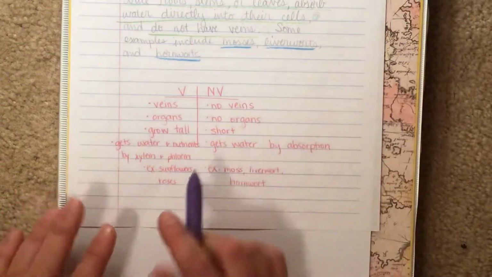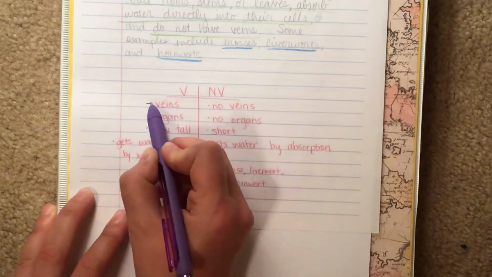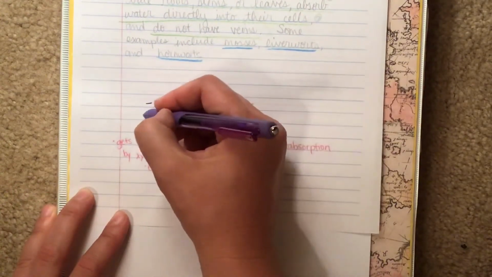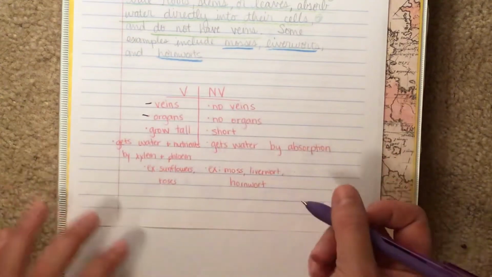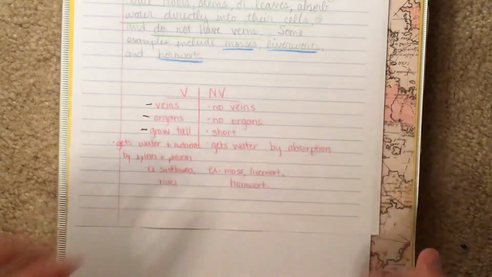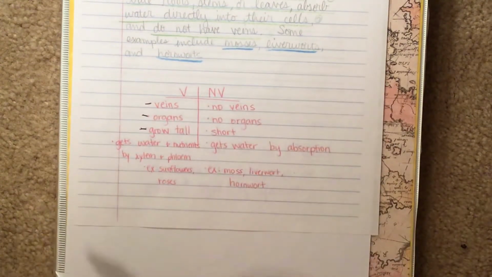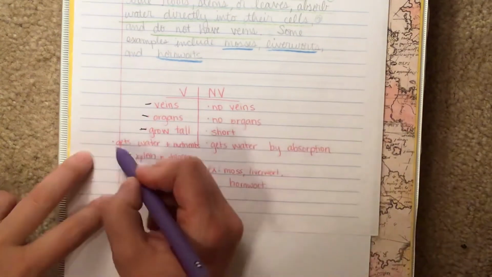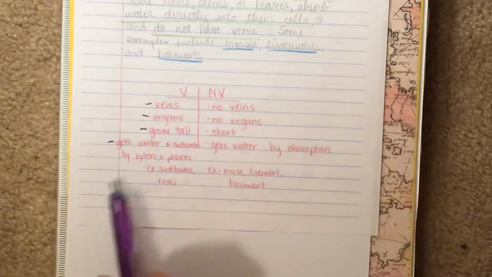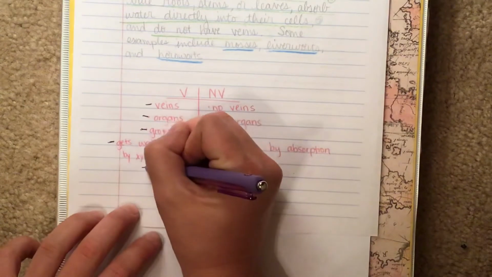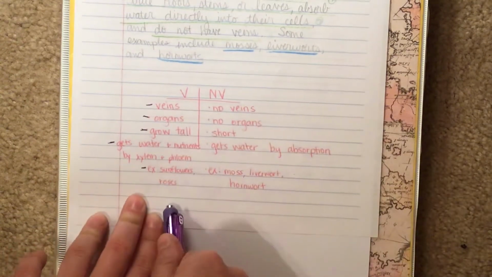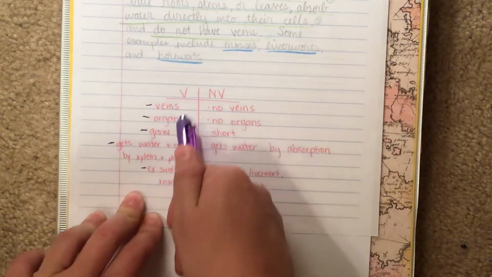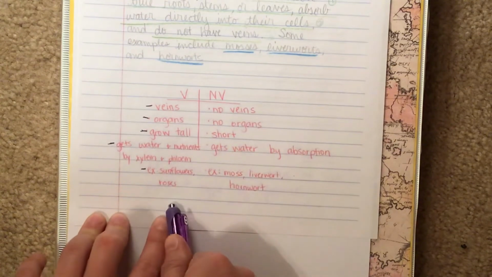But for example, vascular plants have veins. They also have organs like roots, stems, and leaves. They can grow tall because they have those tubes to transport water from the ground up. They get water and nutrients by xylem and phloem. And some examples would be something like sunflowers or roses. Okay, those could all be characteristics of vascular plants.